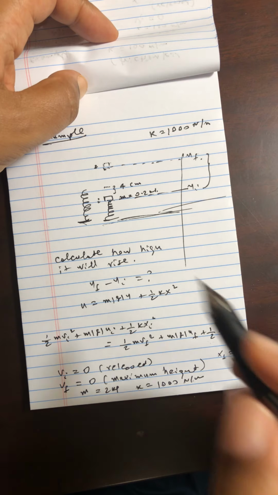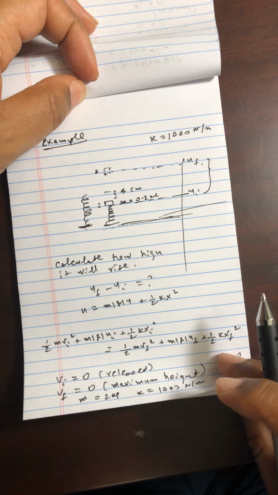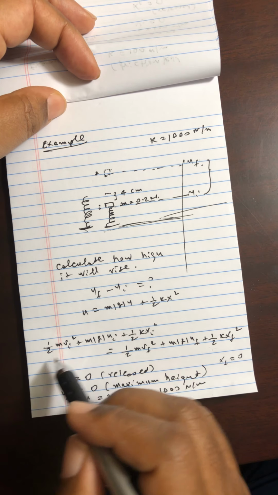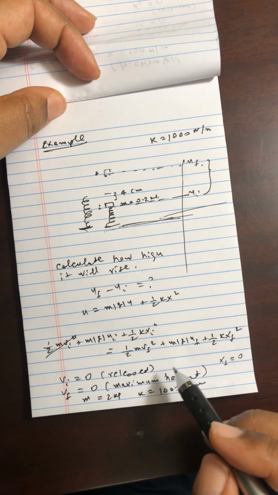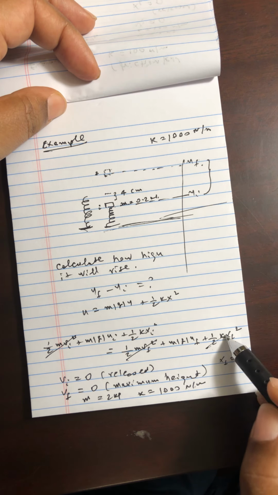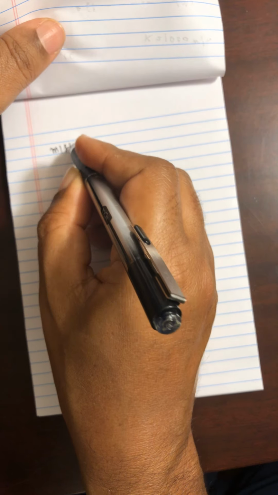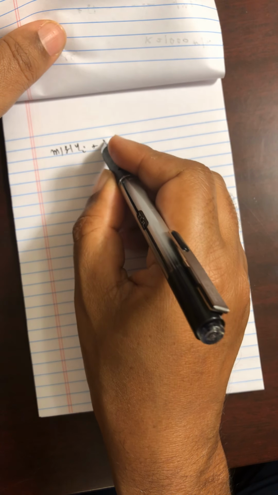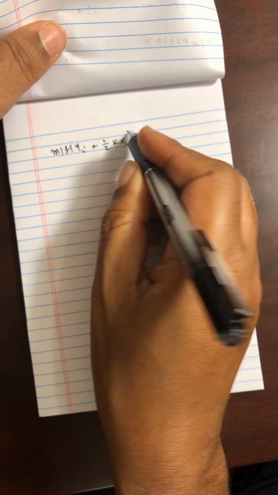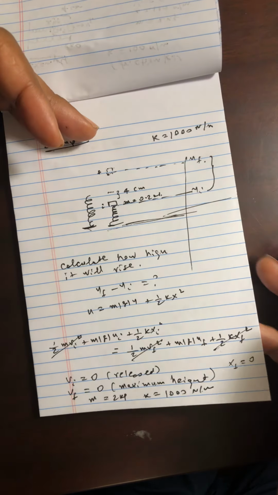Okay, at this point it's not under the influence of the spring. So let's put this in: these terms will go away. The initial speed is 0, the final speed is 0, and there is no elastic potential energy at the final point. So this equation simplifies to mgyi plus half k xi squared equals mgyf.